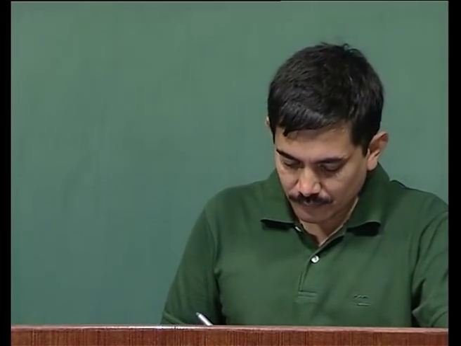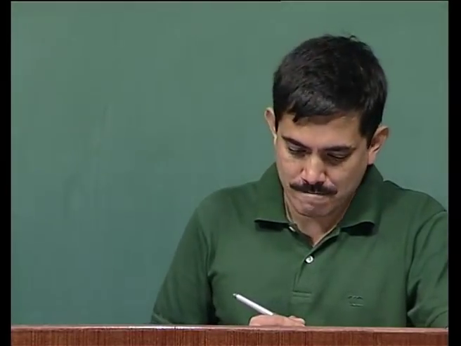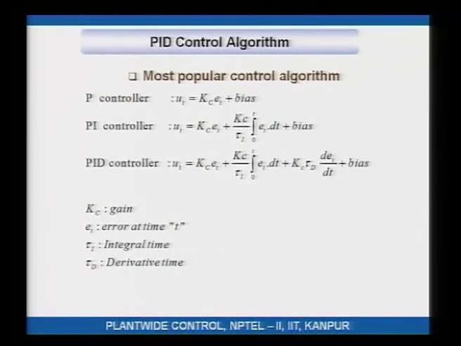Well, we're going to see that in the presentation. A P controller is nothing but only the P action. A PI controller has got the P action as well as the integral action. The PID controller has got everything: the P action, the integral action and the derivative action.